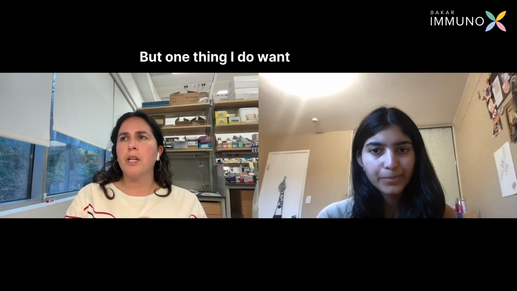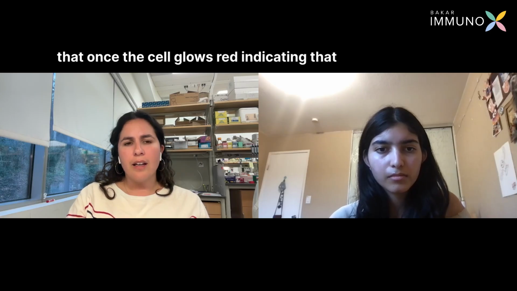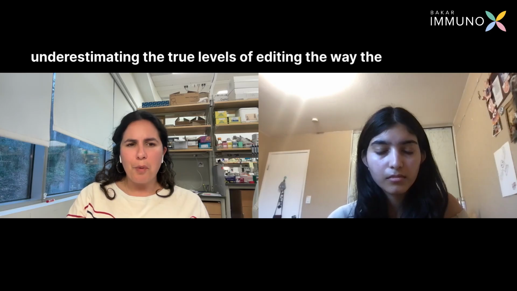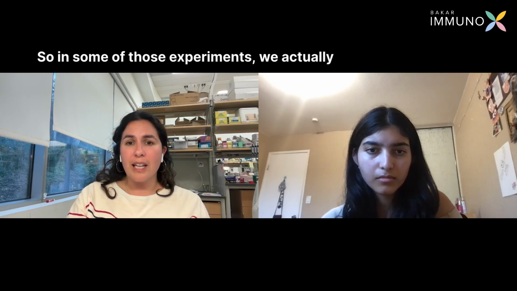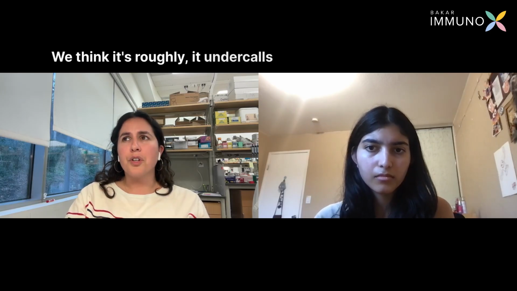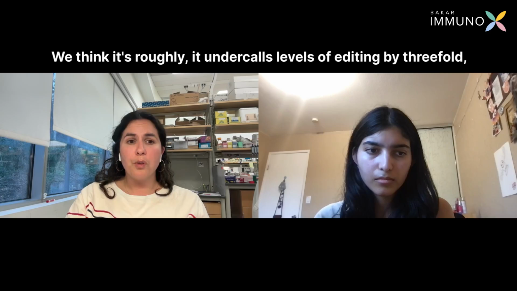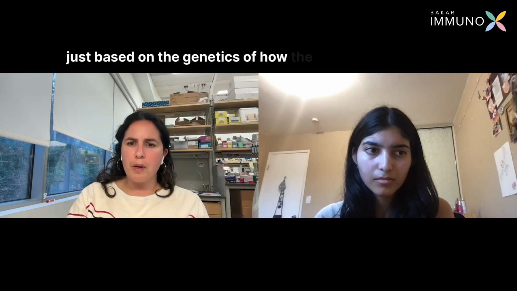But one thing I do want to mention is that once the cell glows red, indicating that it received an edit, that was actually underestimating the true levels of editing, the way the reporter mouse works. So in some of those experiments, we actually likely got significantly higher levels of editing. We think it undercalls levels of editing by threefold, just based on the genetics of how the mouse model works.